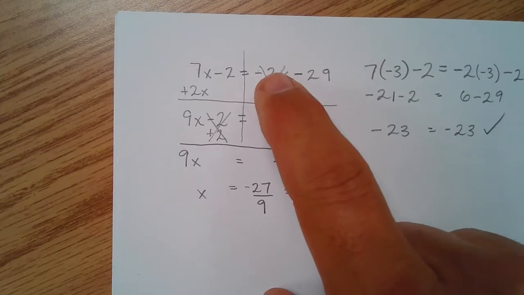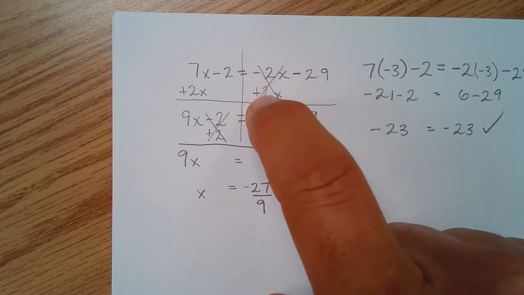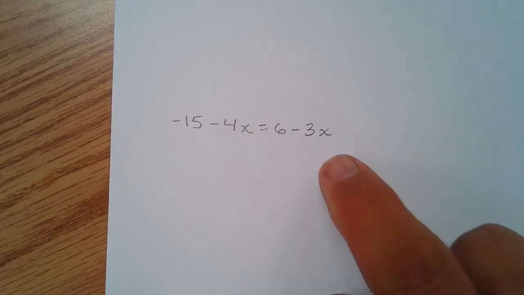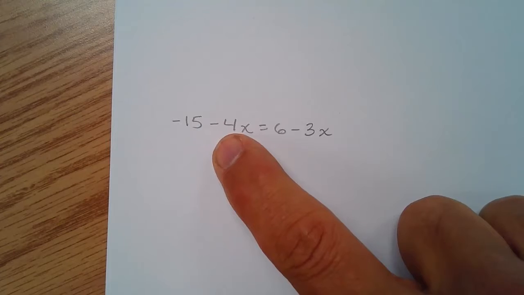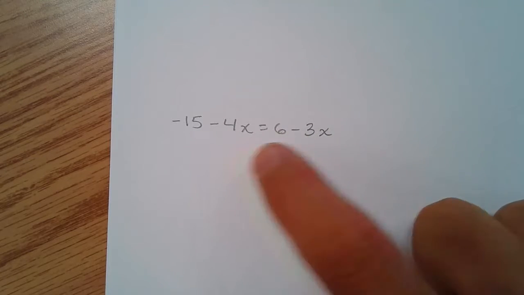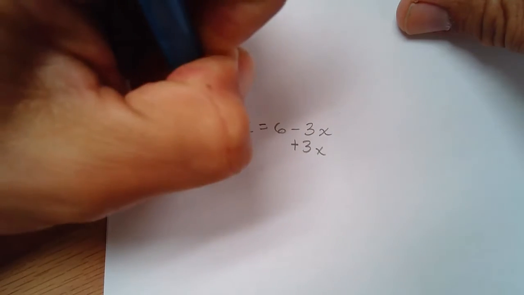Okay, my last one. I am going to, once again, just like I view this as moving the variable terms to the left-hand side by using inverse operations. I'm going to do the same thing here. I see this x. I'm going to bring this x term to the other side here. And you have to put the x terms under the other x terms, or variable terms, I might say. So I would add 3x.